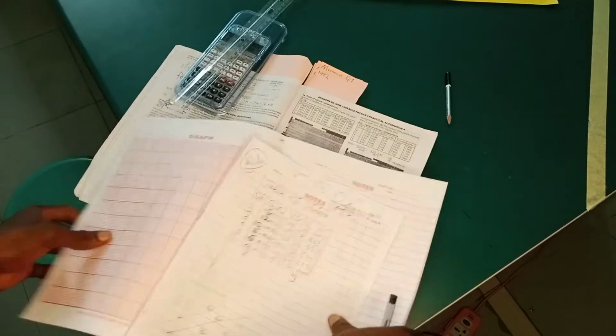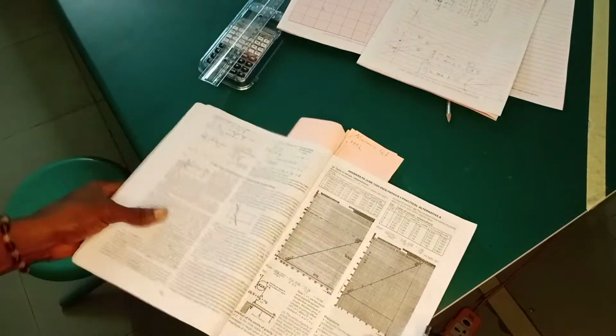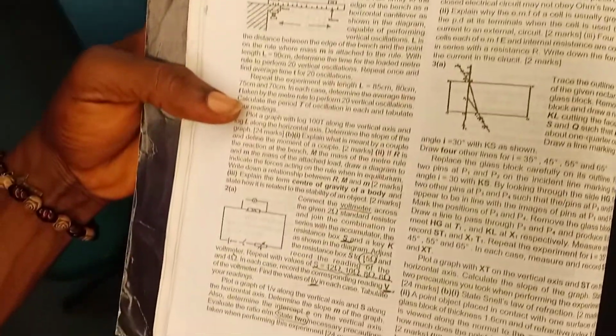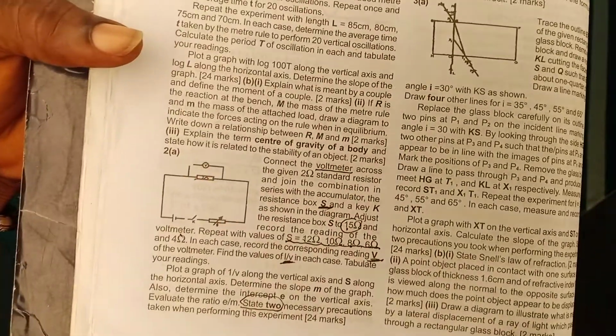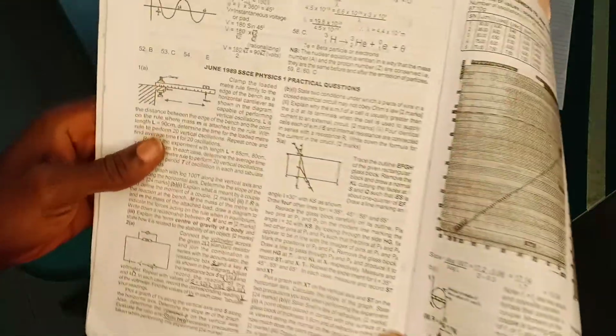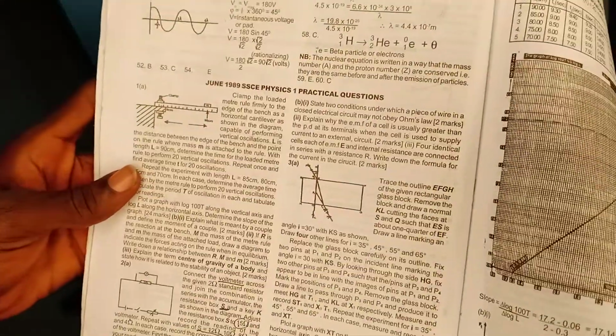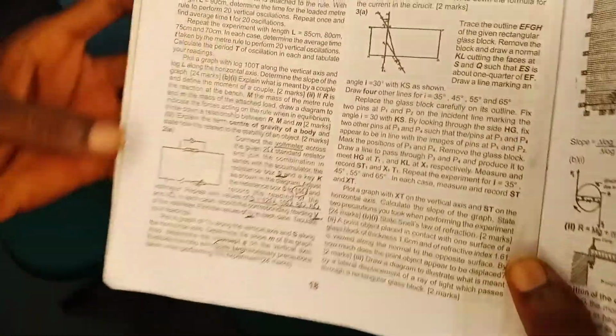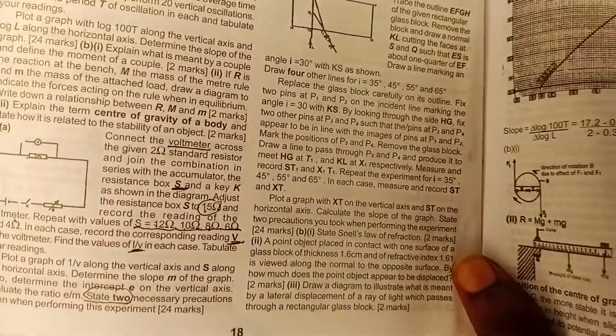So we are asked from the question, if you have forgotten, quickly screenshot. This is the question. Question number 2.